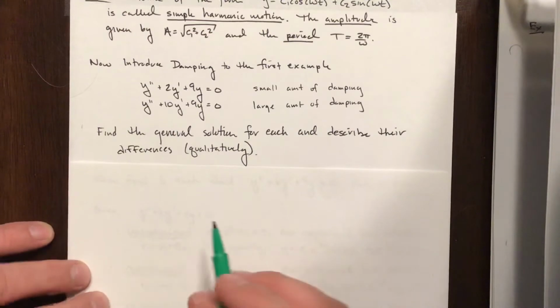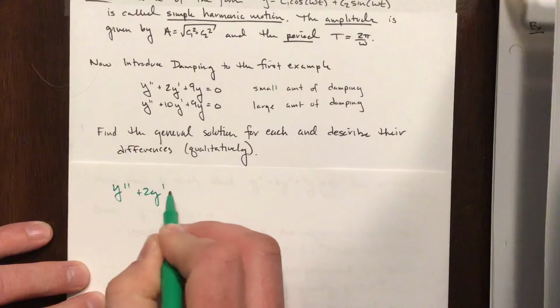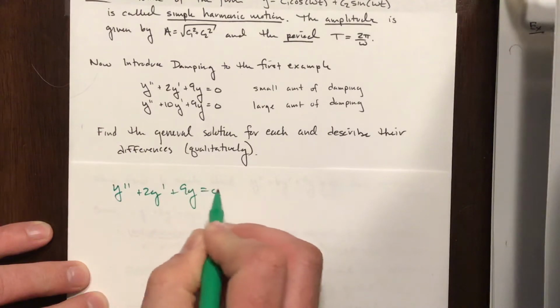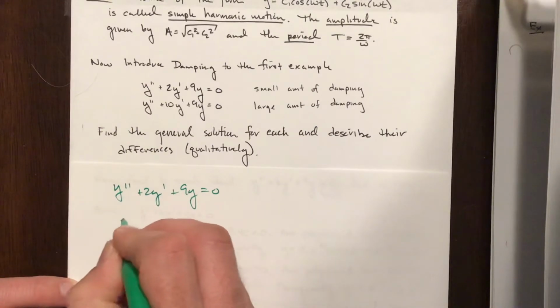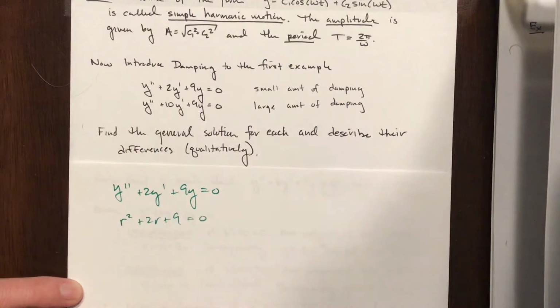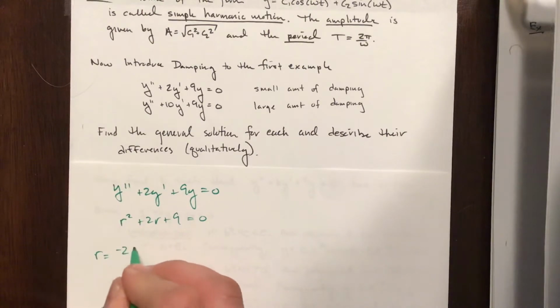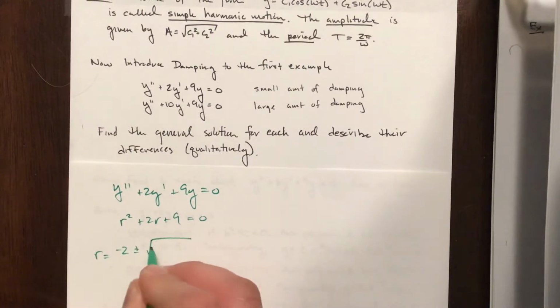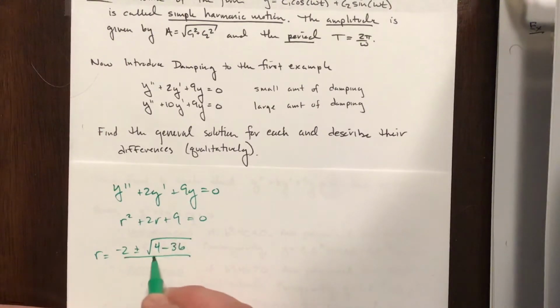All right, so we have y double prime plus 2y prime plus 9y is 0. So if that's the case, then our auxiliary polynomial is r squared plus 2r plus 9, which is equal to 0. That means we have the quadratic formula, -2 plus or minus the square root of b squared, which is 4, minus 4ac, 4 times 9 is 36, all over 2.